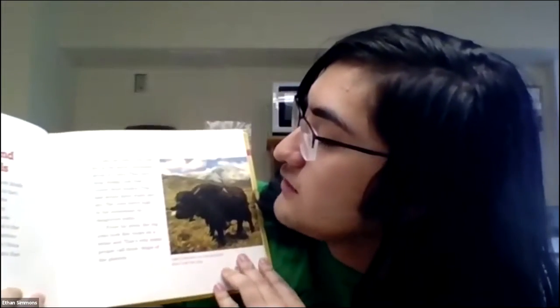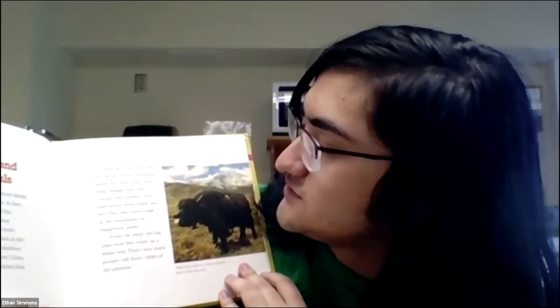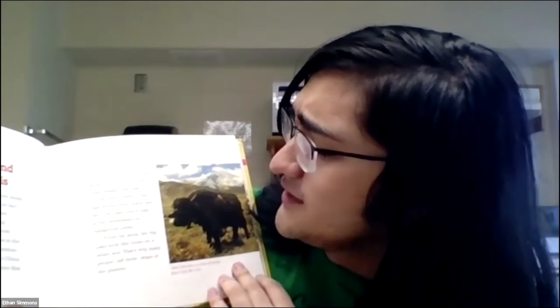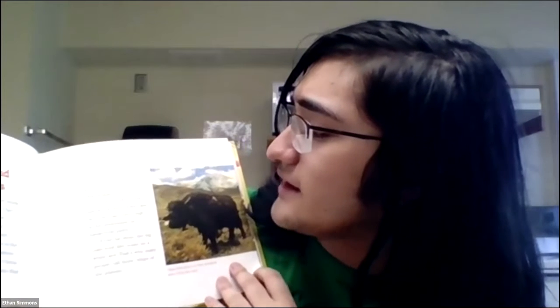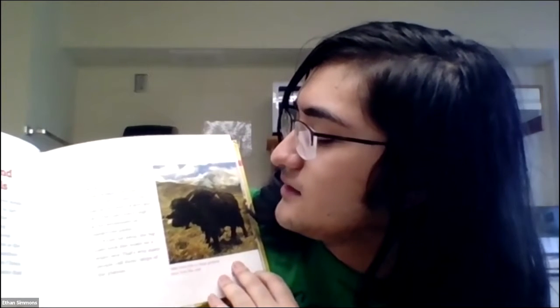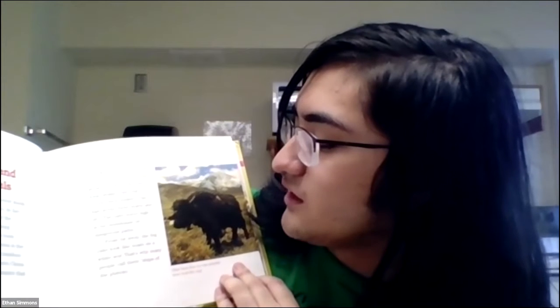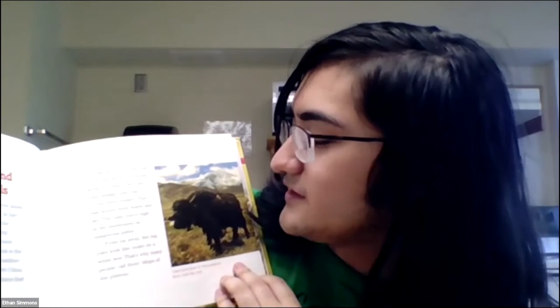Yaks are wild cows that live in the snowy mountain areas of China. They have long, shaggy hair that covers their bodies. This hair keeps them warm and dry. The yaks travel high in the mountains on dangerous paths. From far away, the big yaks look like boats on a white sea. That's why so many people call them the ships of the plateau.